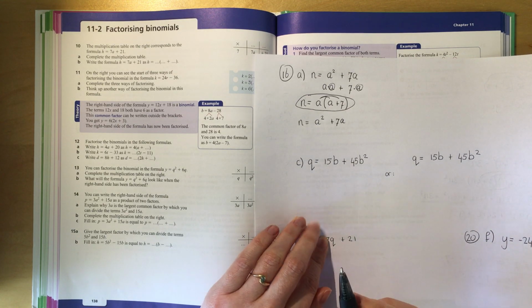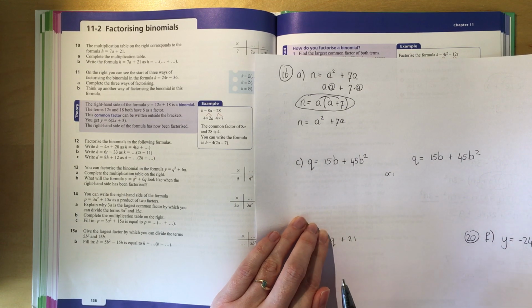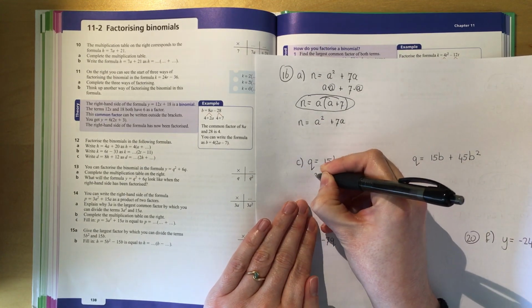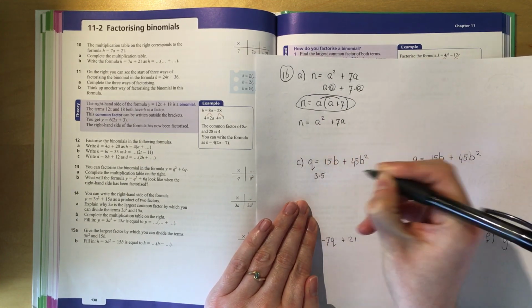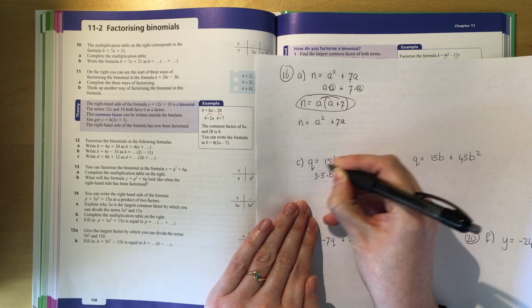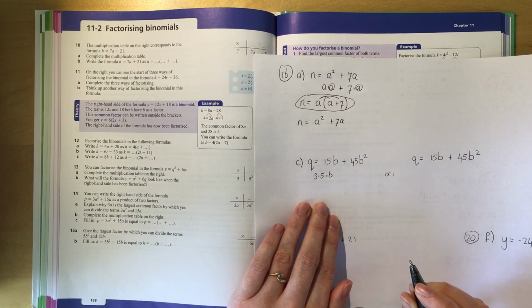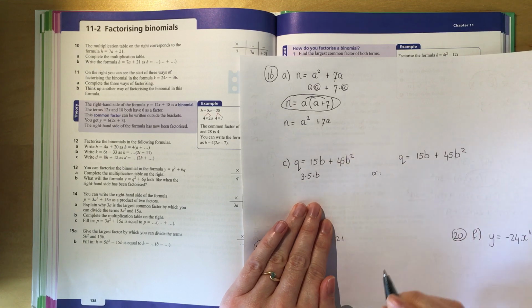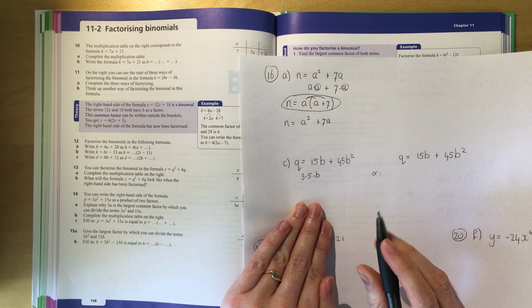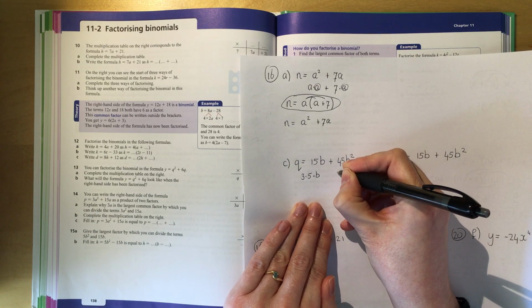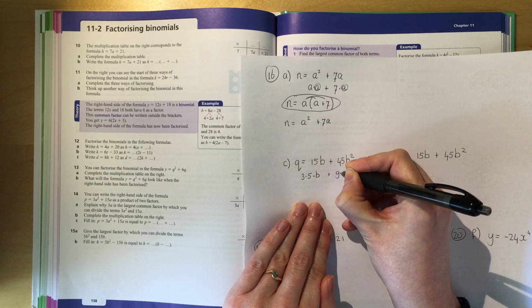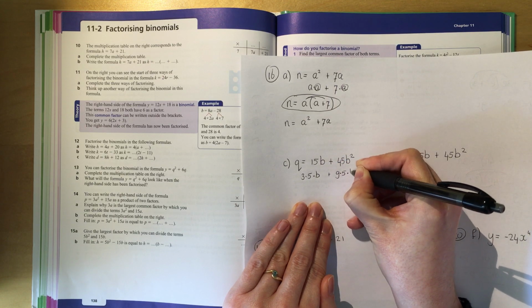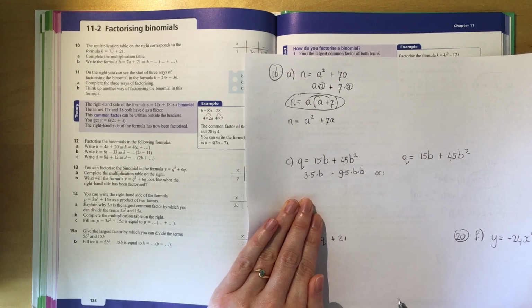So let's look at that. 15 can be written, for example, like 3 times 5 times b, because then we have the whole first term factorized. 45 can be written like 9 times 5, for instance, and b squared is the same as b times b.